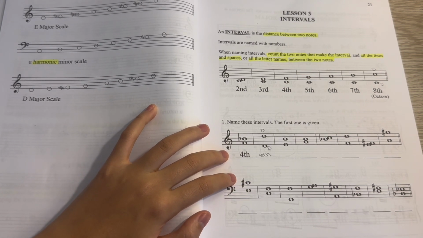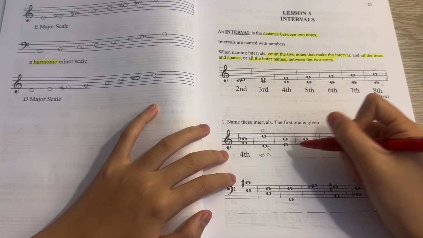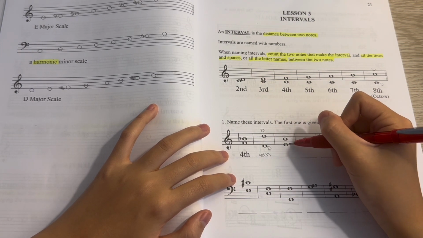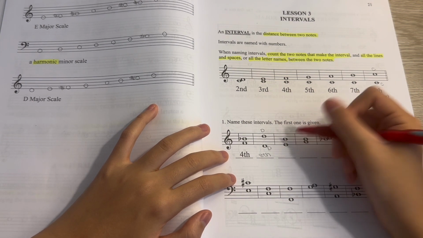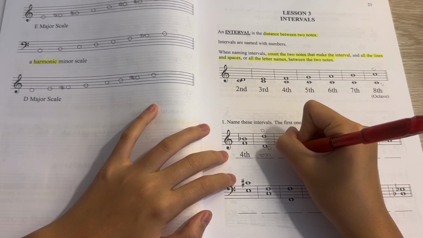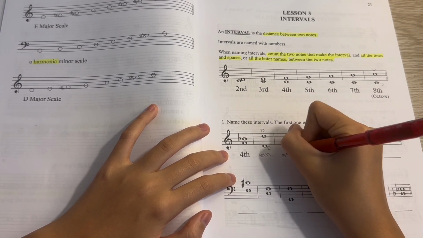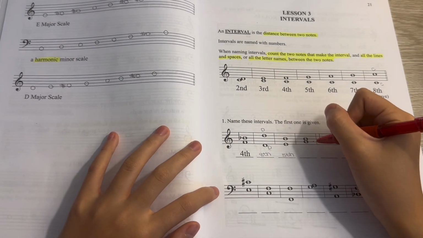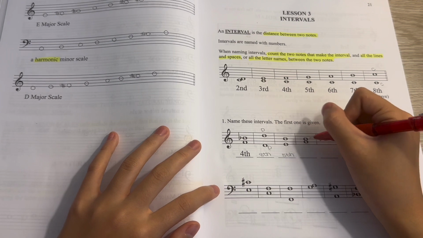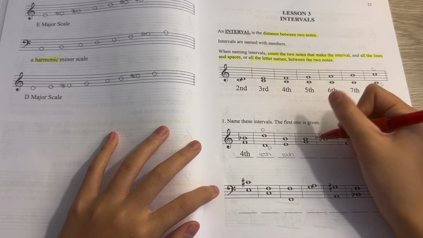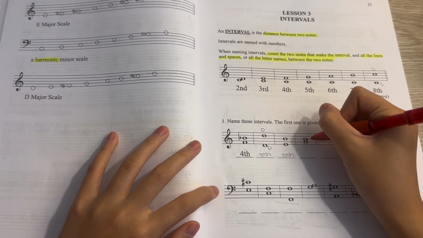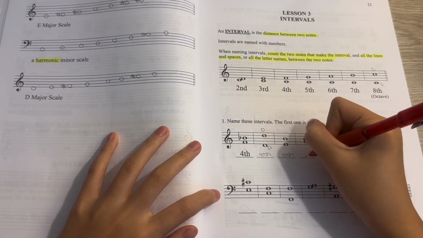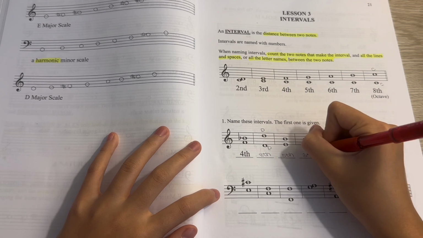Awesome. Let's do the next one. This one we have an E and a B. So let's count the distance: 1, 2, 3, 4, 5. So that is a fifth interval. And over here we have G and B, so we have 1, 2, and 3. So that's a third interval.